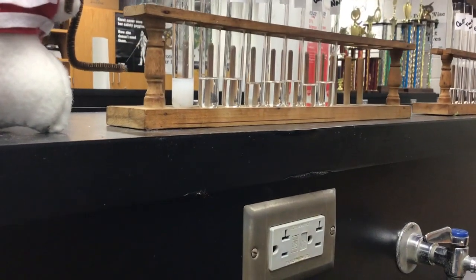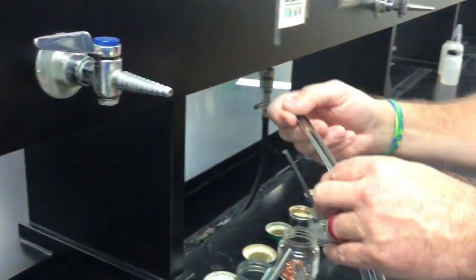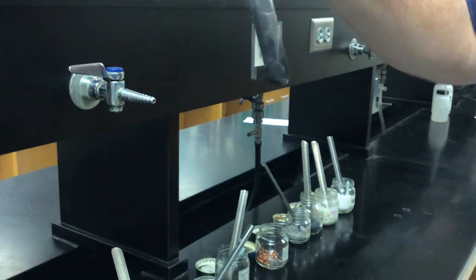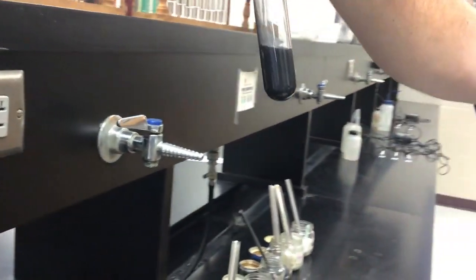So the next one was graphite. So we'll put the graphite in there, just a little bit of graphite. Put an awful lot in there last time, but that's all right. Graphite in there. We'll shake that up. Just take a look at that. We'll let it settle for a bit and then come back and look at it at the end.